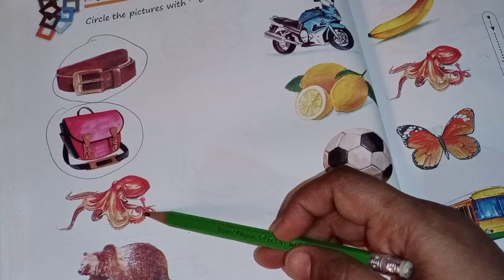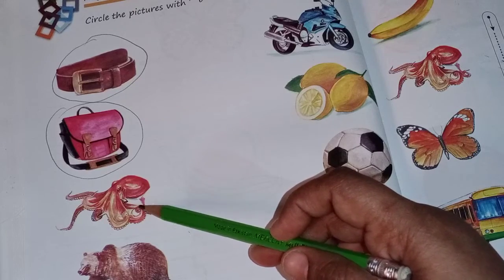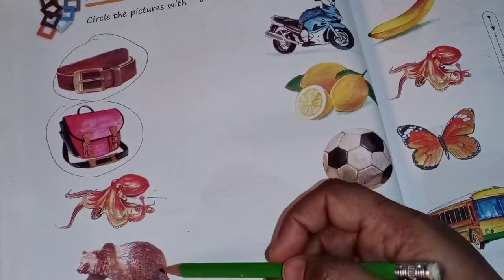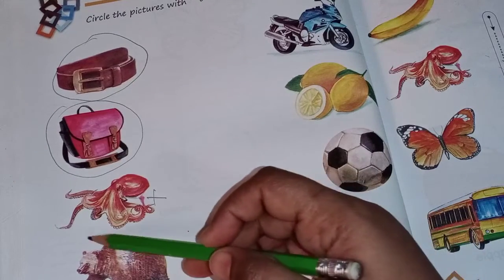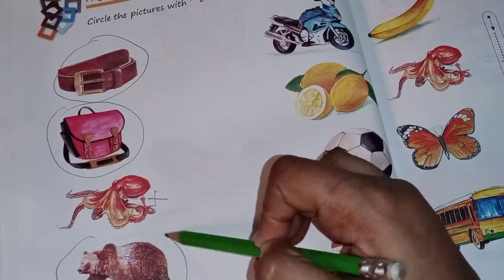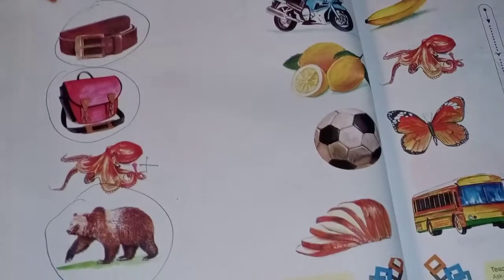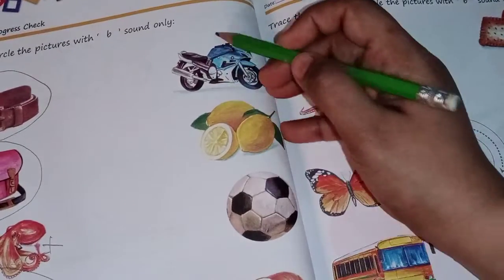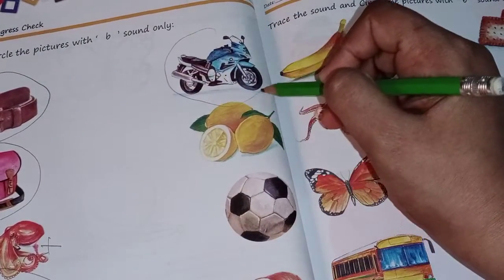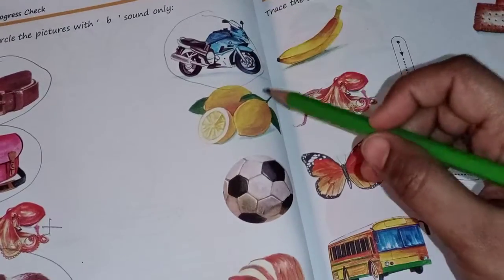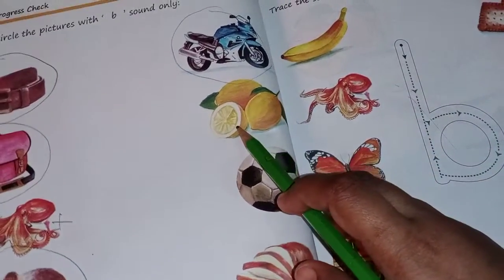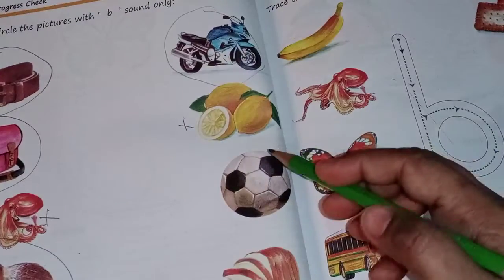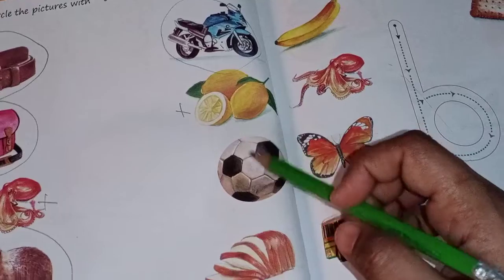And what is this? This is an octopus. Does octopus start with the sound of B? No. And what is this? This is bear. Bear. So we will circle the bear. And what is this? This is a bike. Bike. So we will circle the bike. And what is this? This is a lemon. Lemon, does it start with the sound of B? No. So we will cross it.